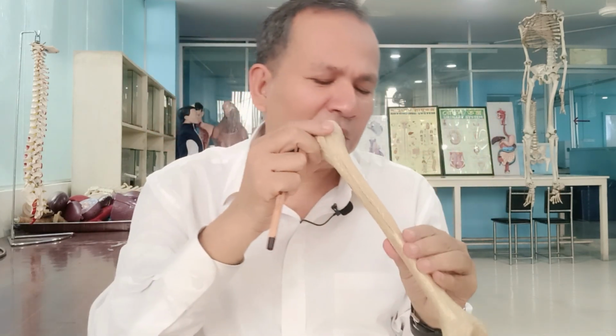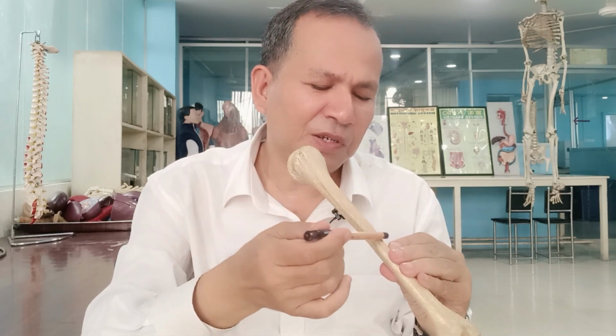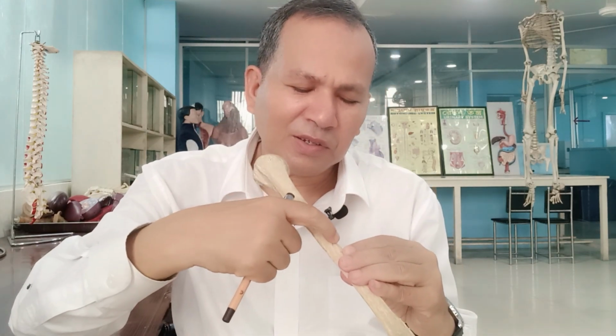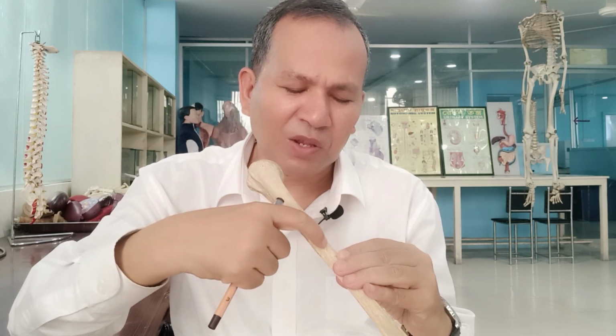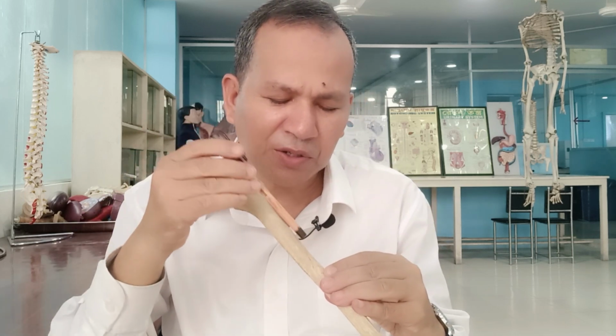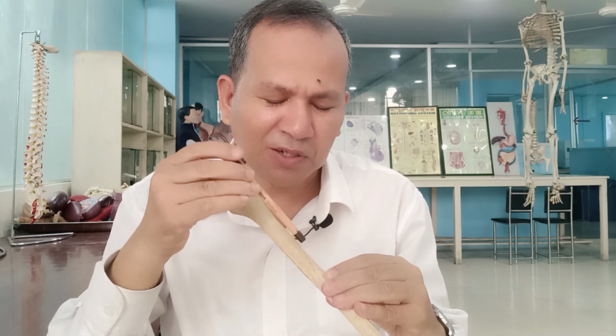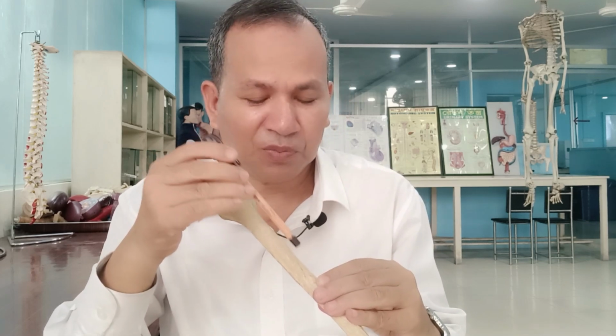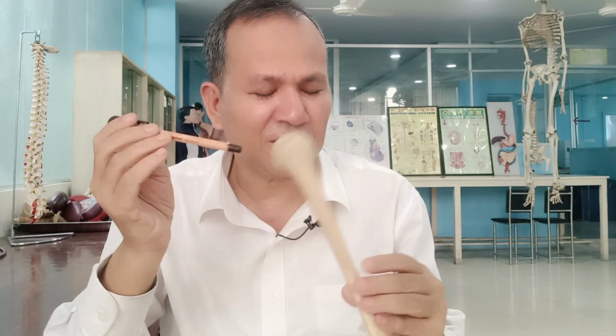On the anterolateral surface, just above the midpoint, there is a V-shaped rough area. This is known as deltoid tuberosity. The deltoid muscle remains attached here, so the name came deltoid tuberosity.